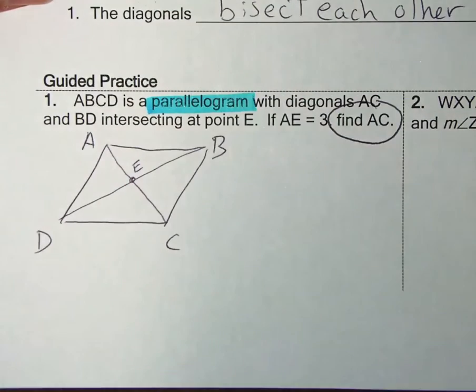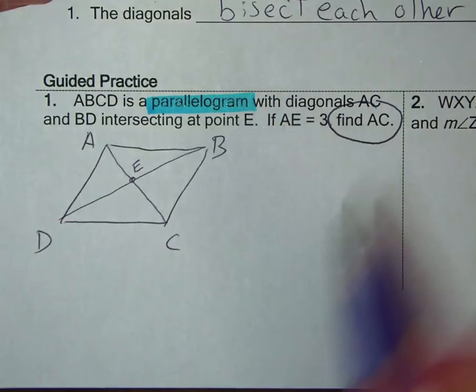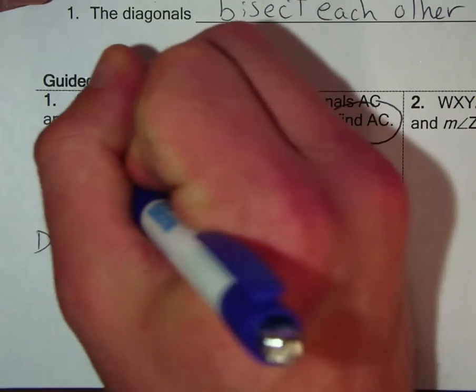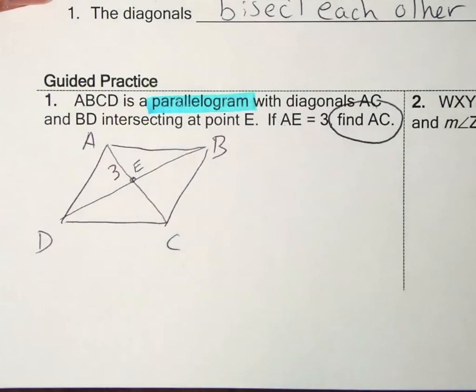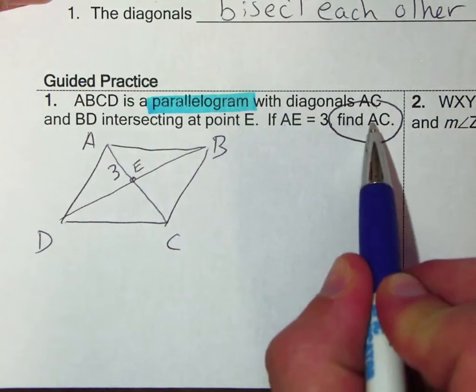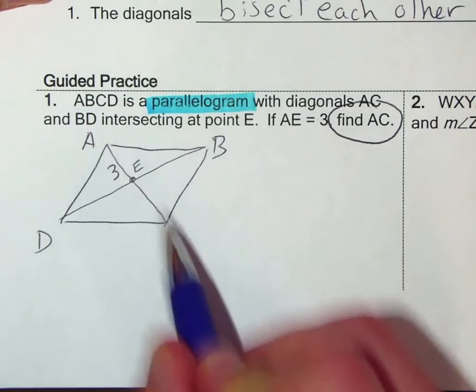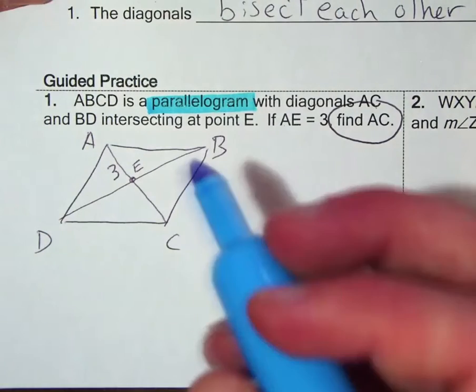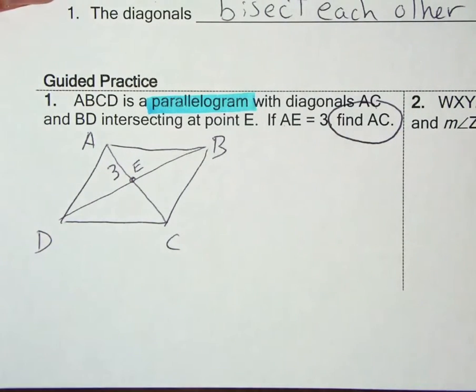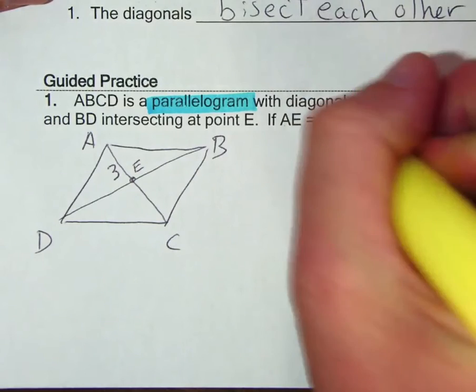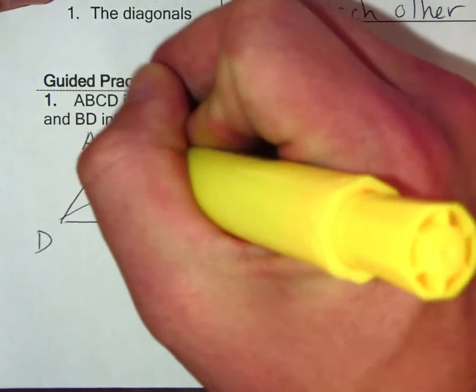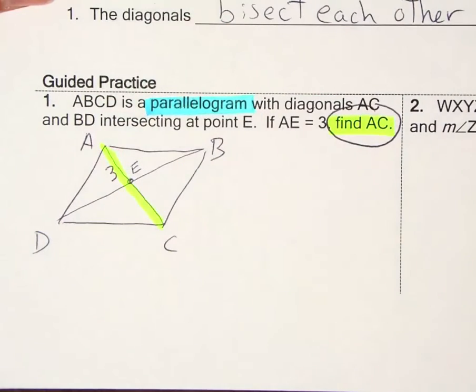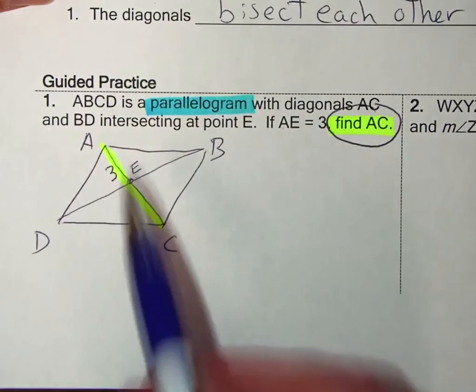Now let's label some more things. The distance from A to E is 3. Where's that? A to E. Oh, okay, that's 3. Find the distance from A to C. From A all the way to C. So what am I really looking for? My find right here, which I'll highlight in yellow, I'm going to highlight also here. I really like annotating. And you can see I want this distance.